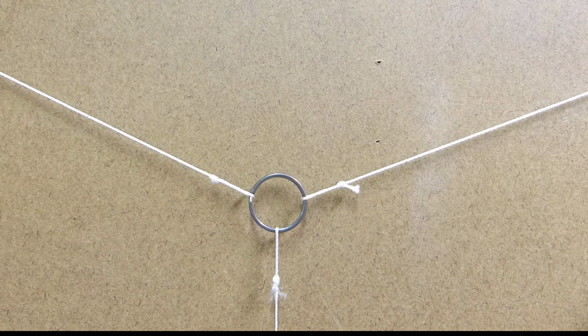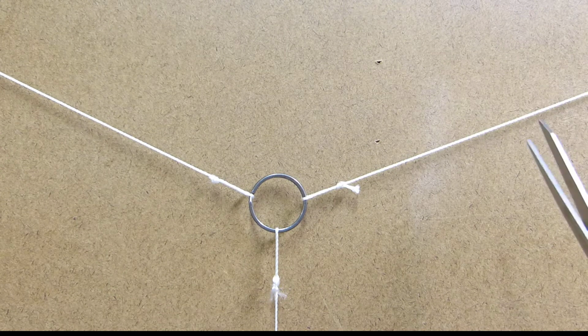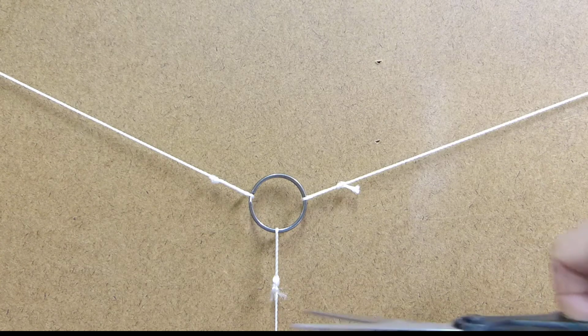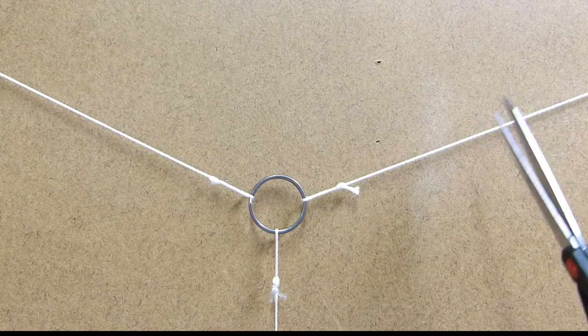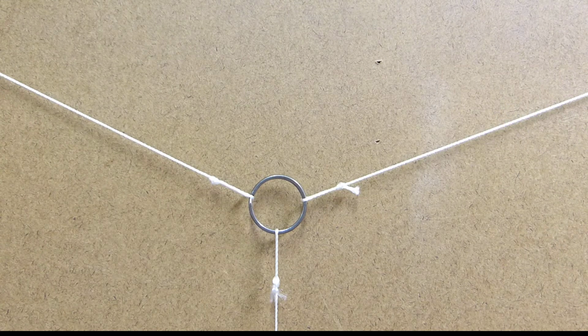If I were to release any of the ropes here, obviously things would happen. If I were to cut the bottom rope, the weight would fall, the ring would go back up to the orientation it was before, right? Because then it would just be the weight of the ring. If I were to cut it over here, the ring would swing to the left. If I were to cut it here, the ring would swing to the right.